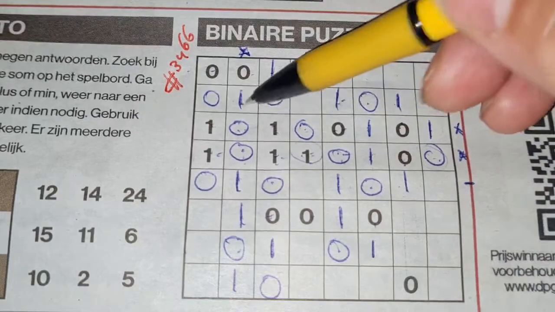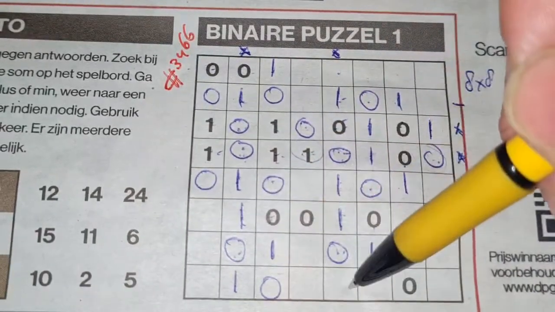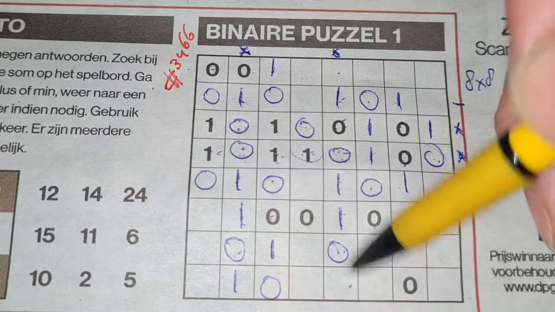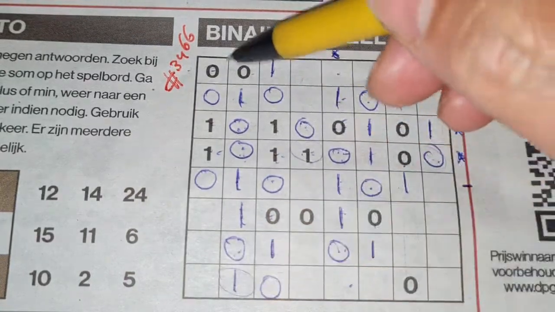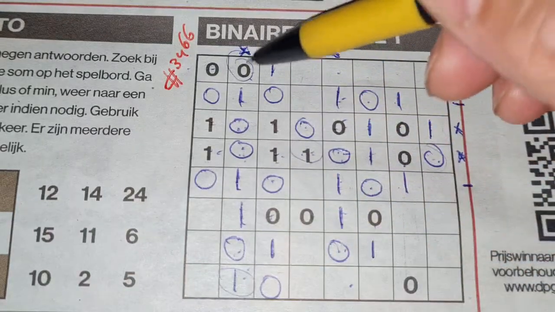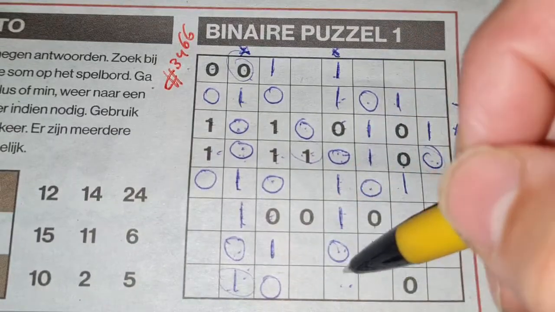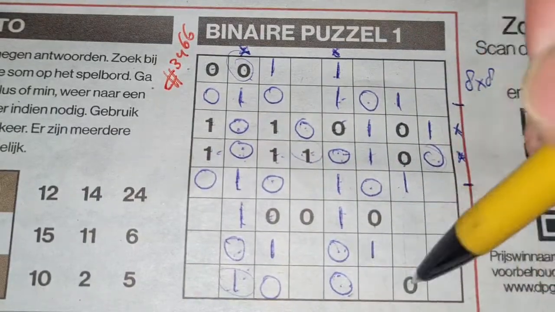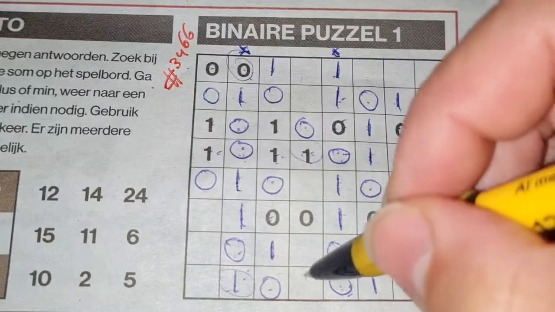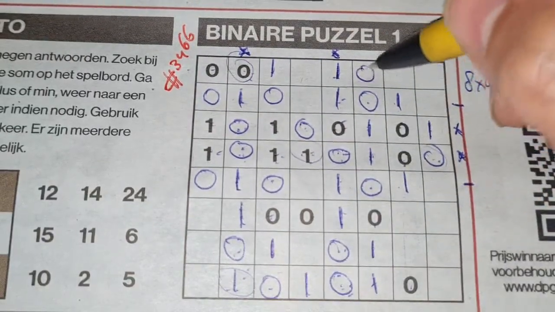Empty box 1 1 0 0 0 0 1 1 1 1 0 0 empty box. So we need to switch these 2 digits. We have O here, this should be a 1. We have 1 here, this should be an O. Between 2 O's comes a 1. Between 2 O's comes a 1. Now we have 4 1s, so the rest are O's.